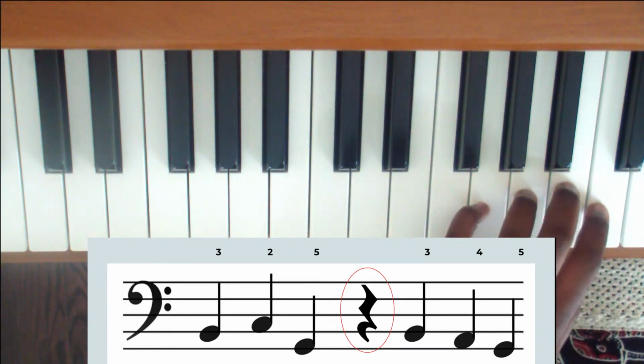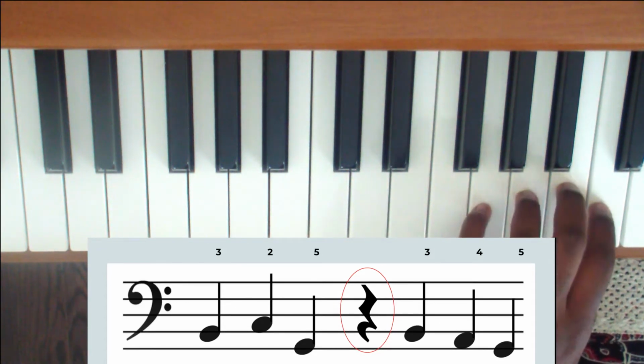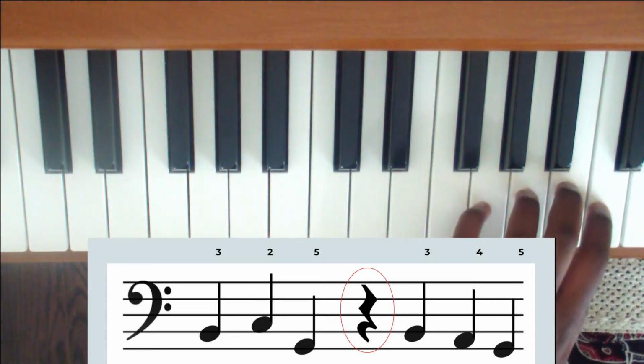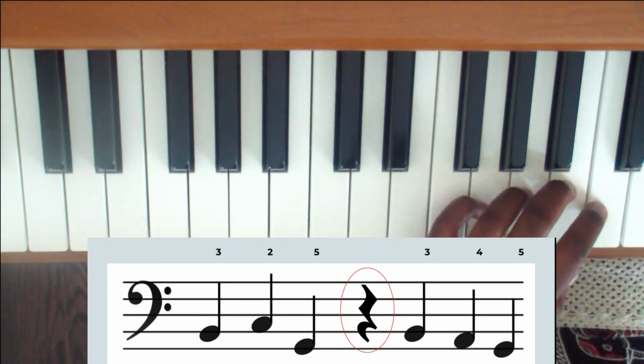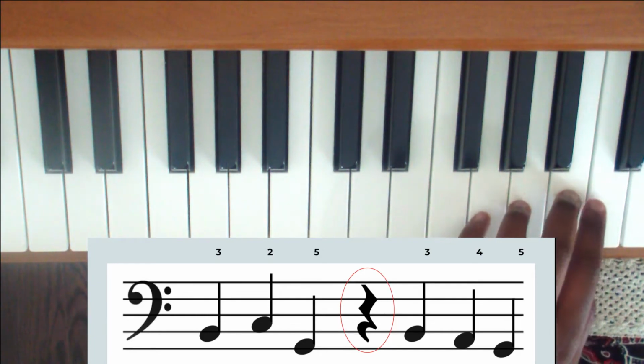Maybe, I don't know if it will help, because sometimes when you lift your hand and put it back, you might lose where your fingers are supposed to go. But remember, on that rest, make sure you don't play anything. So I'll do it 2 more times.